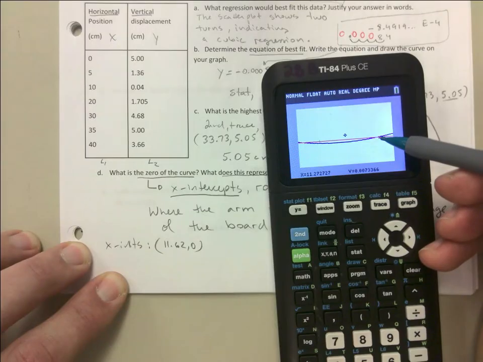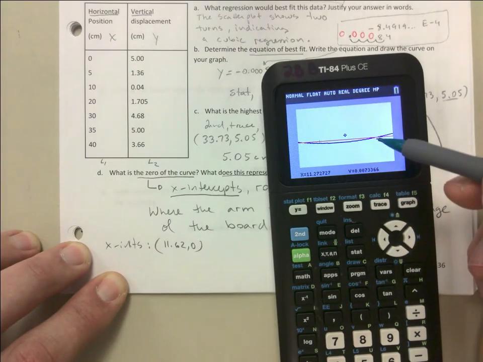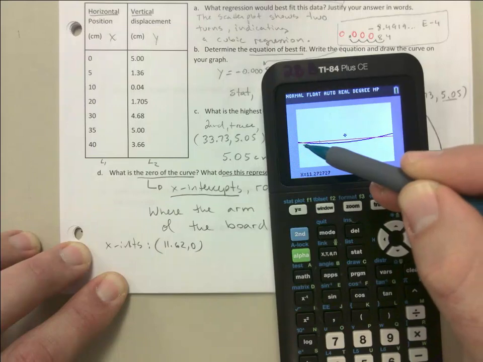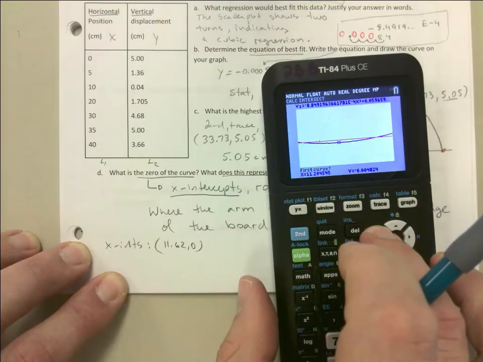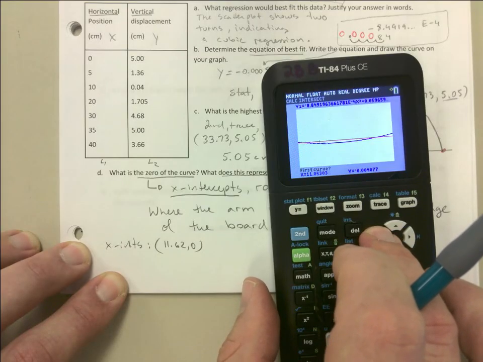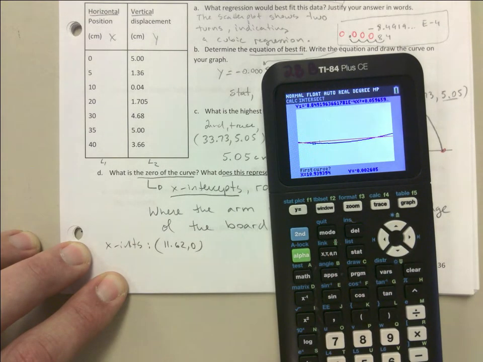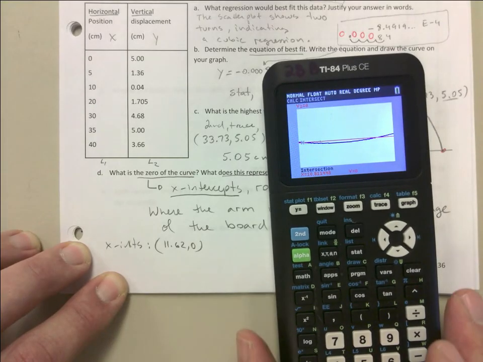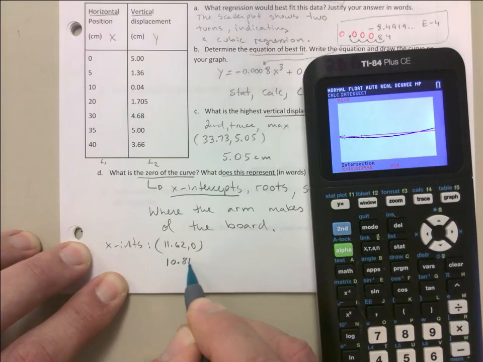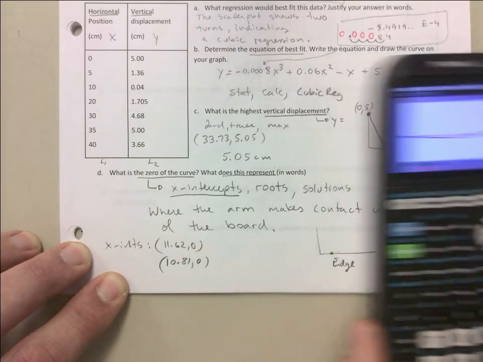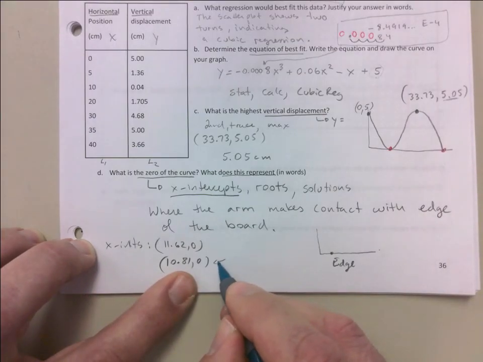It does cross it once here and once there. So I need to find this other one here. So second trace 5. I'm going to go closer to this one. Enter, enter, enter. That's 10.81. I had to zoom in for this one.